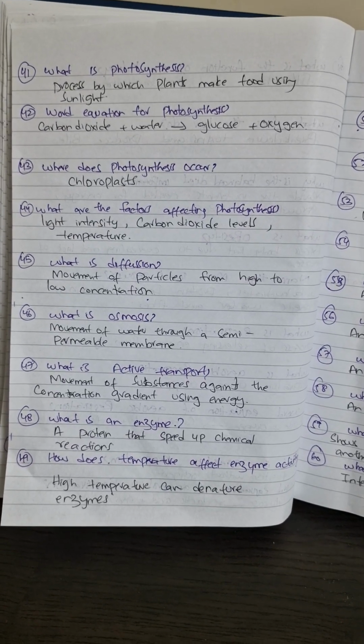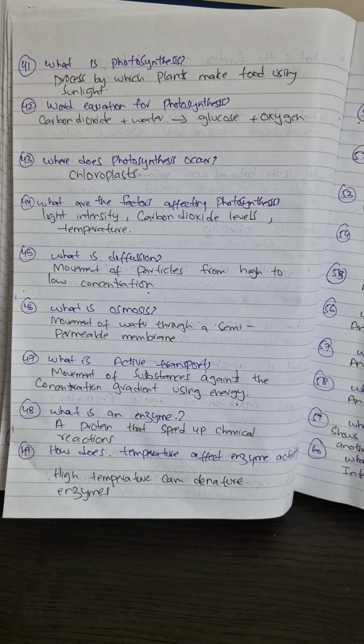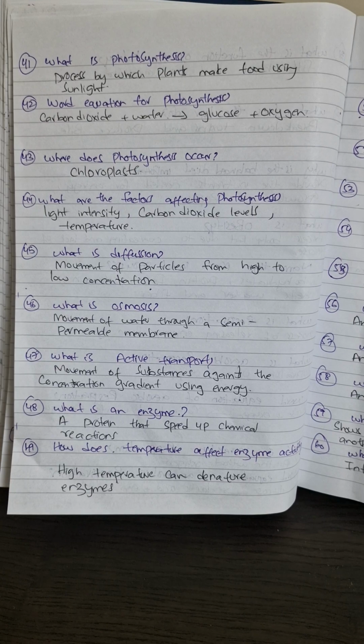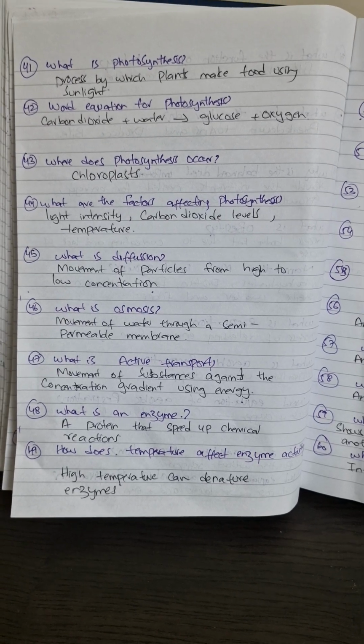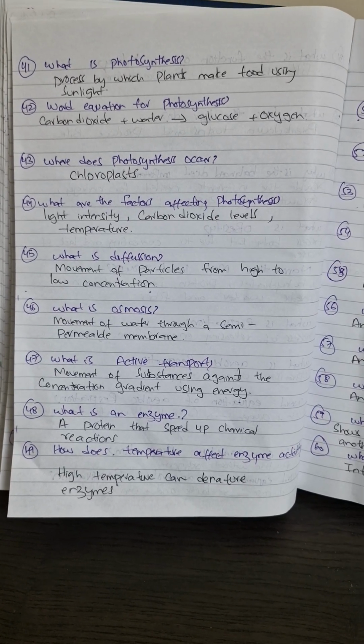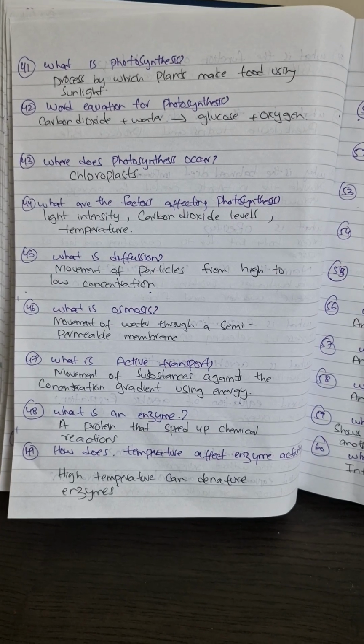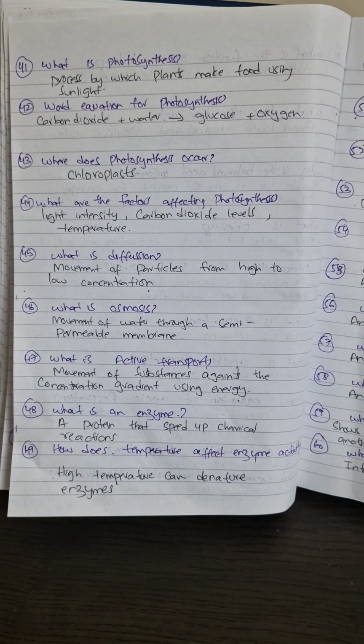What are the factors which affect photosynthesis? Light intensity, carbon dioxide levels, and temperature. I repeat, what are the factors affecting photosynthesis? The answer is light intensity, carbon dioxide level, and temperature.